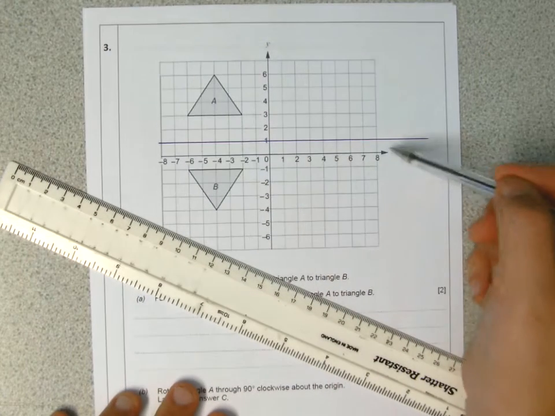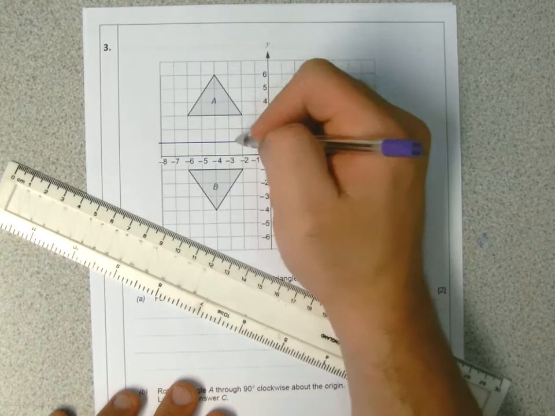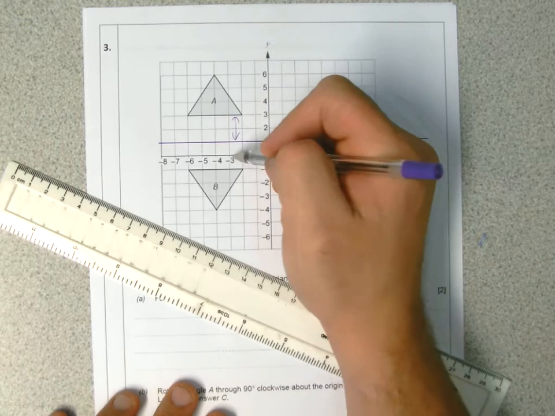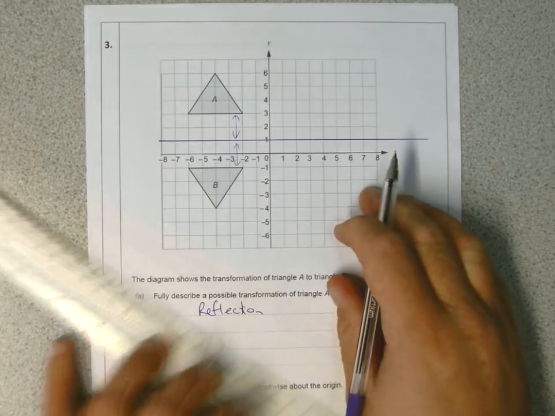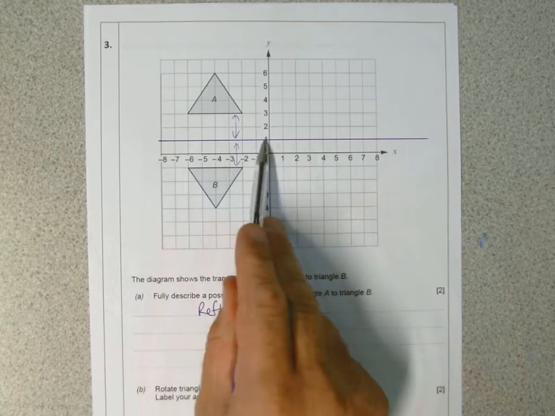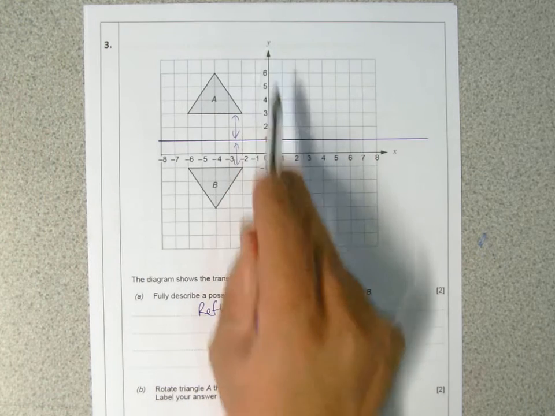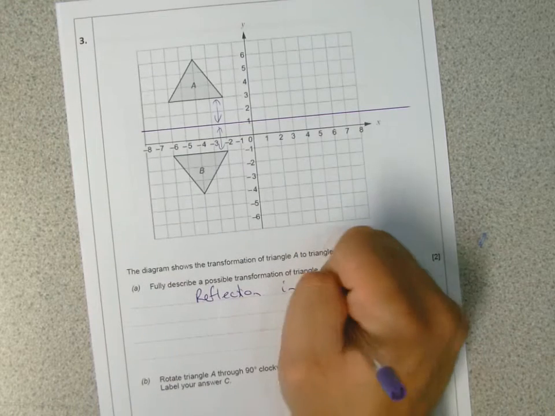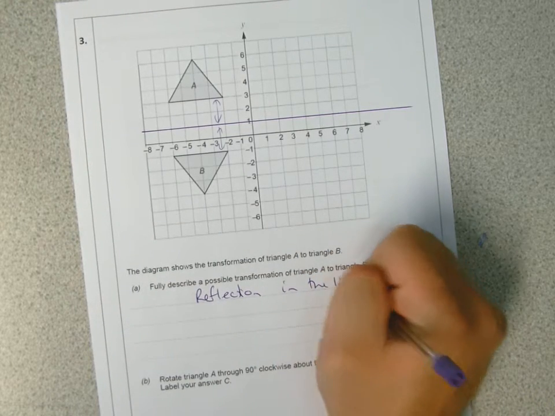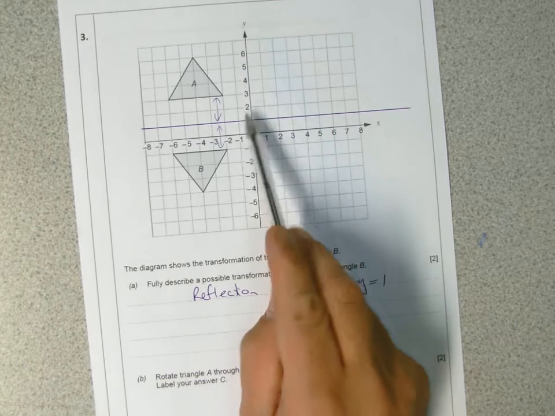So I can draw my line. The axes can sometimes put us off, but if you look here now, I've got 2 squares there, yeah? I've also got 2 squares here. Okay? So, it's a reflection. Now that line, of course, goes through 1 there, where y is equal to 1. So, that's the line. And the line where y equals 1.